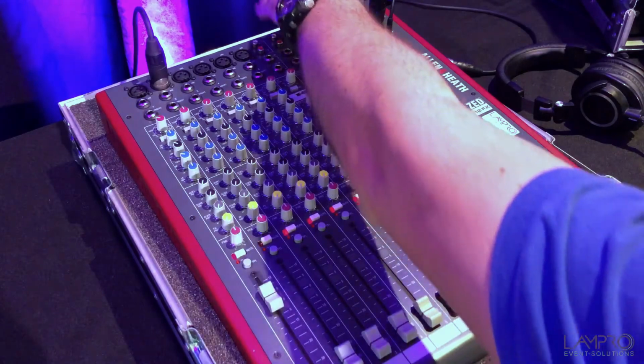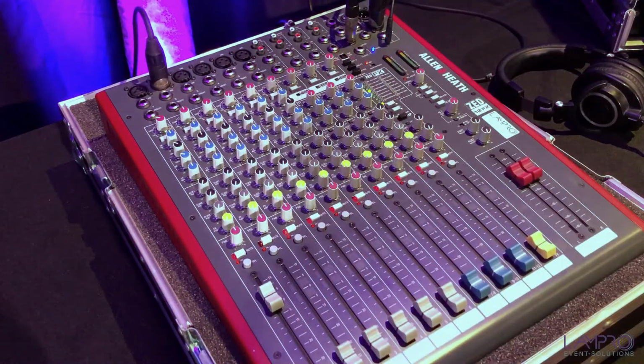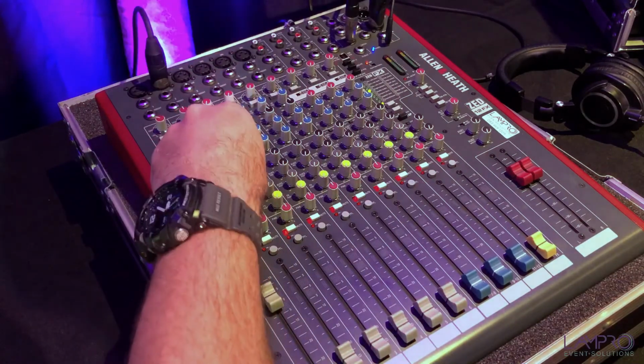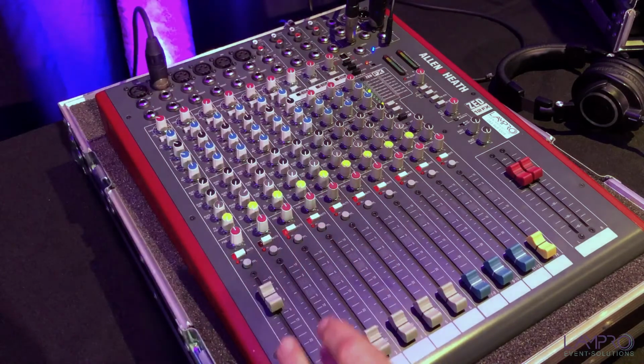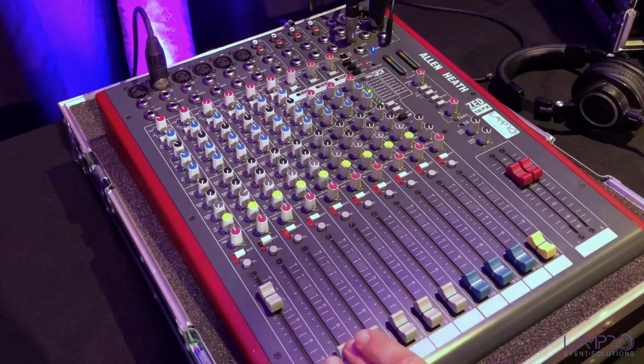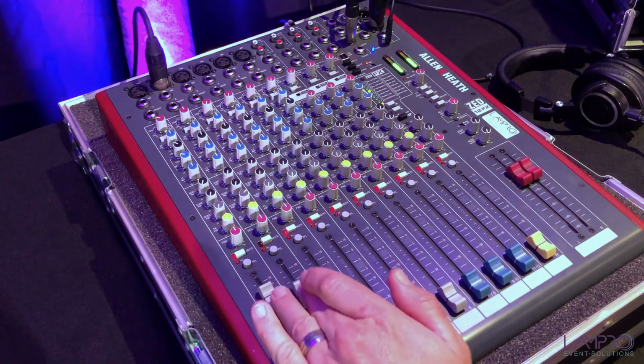If I quickly change the patching to aux3, which is a post-fade aux, and we open aux3, the channel's fader needs to be open in order for it to be sent through to the aux3 output.